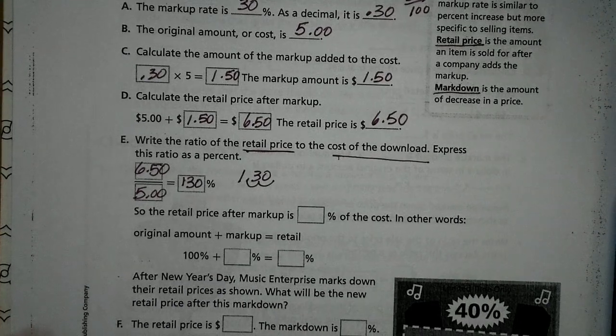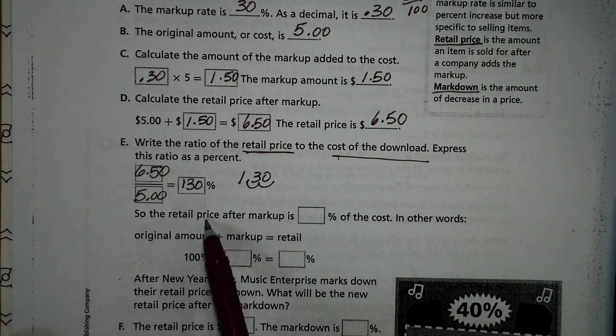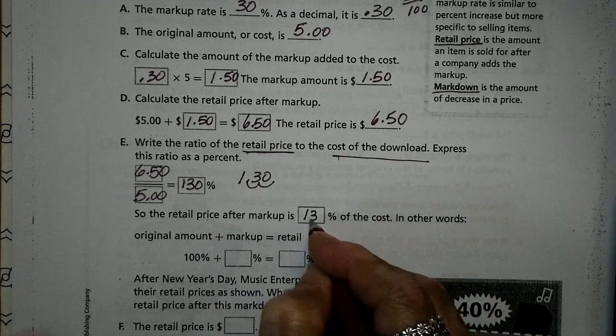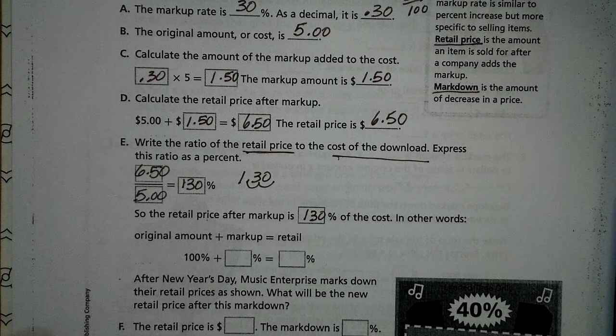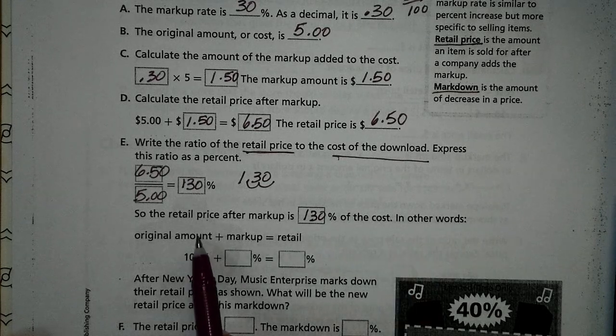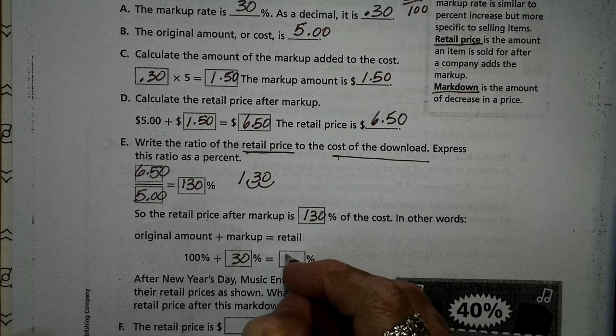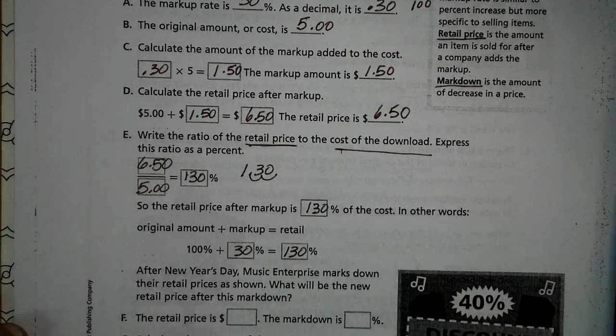That means the retail price after the markup is 130% of the cost. In other words, the original amount, which is 100%, plus the markup will equal the retail.